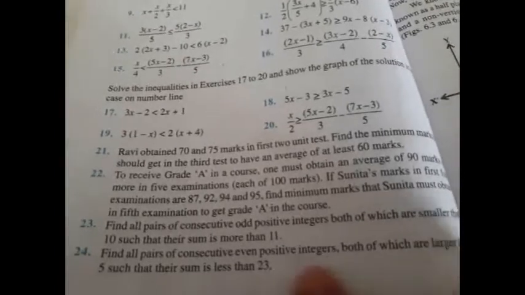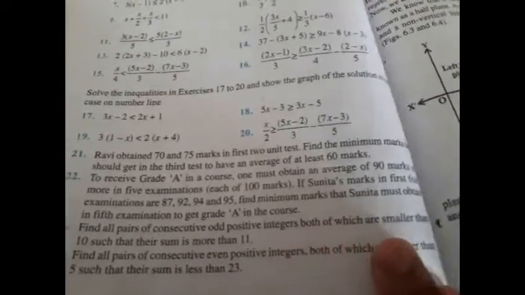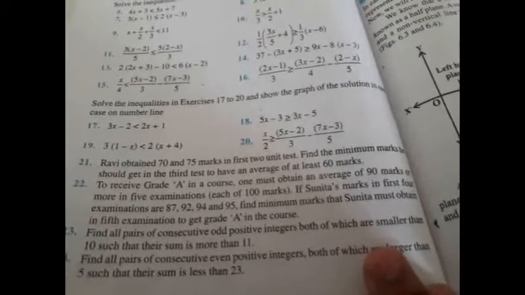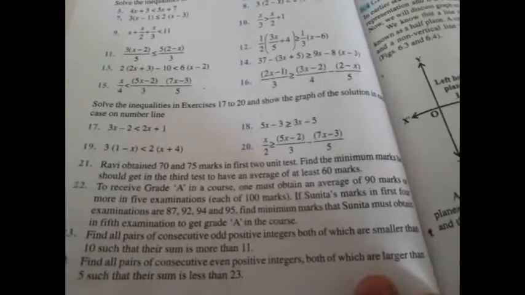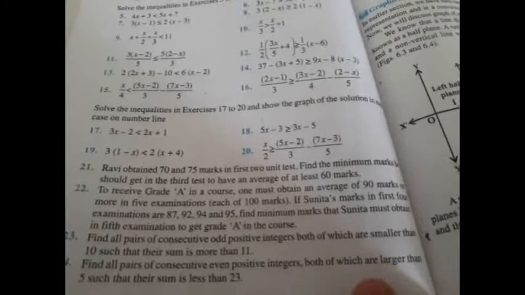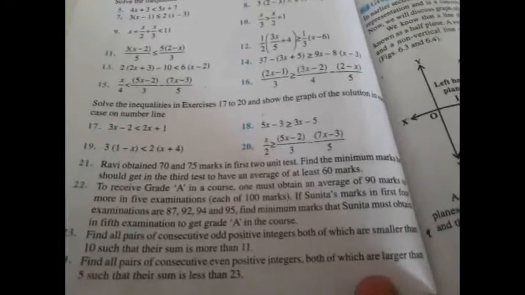Find all pairs of consecutive odd positive integers, both of which are smaller than 10, such that their sum is more than 11. So here they have given you two pieces of information. They asked you to find all pairs of consecutive odd positive integers. How will the consecutive odd positive integers be?